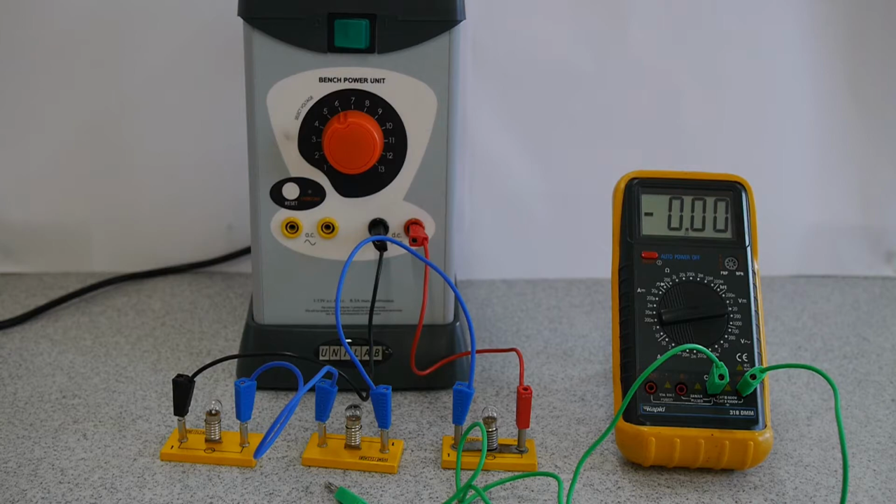But the student who studied physics might say, well, look, a series circuit, the current through each of these is going to be the same. They're going to be the same brightness, and that would be true if the bulbs were identical. But I've actually selected 3 bulbs here with different ratings. So we're going to turn on the power supply, and we're going to see which is brightest.